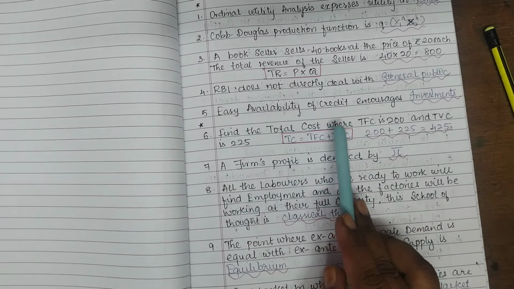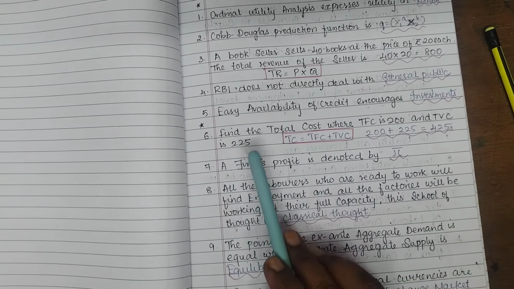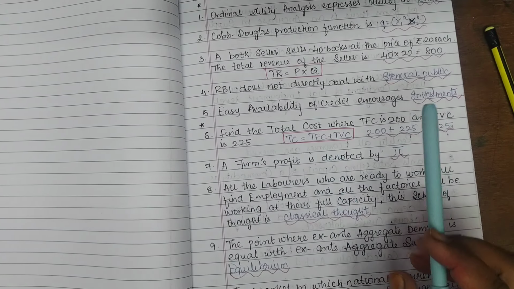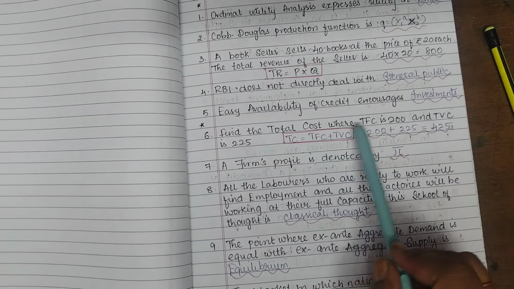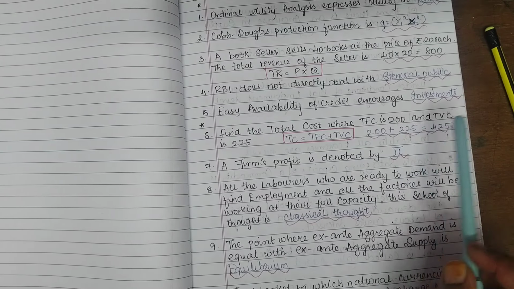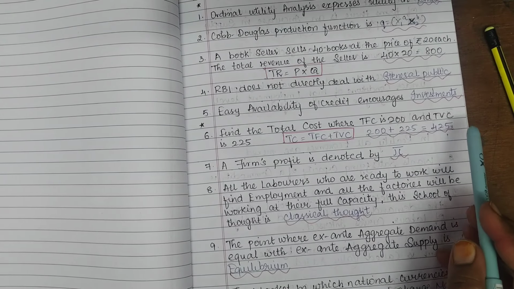Find the total cost where TFC is 200, TVC is 225. So what is the formula? TFC plus TVC. Okay, so why am I writing this? So that whatever the changes might be here, you should know the concept and write accordingly. Okay, so the answer is 425.